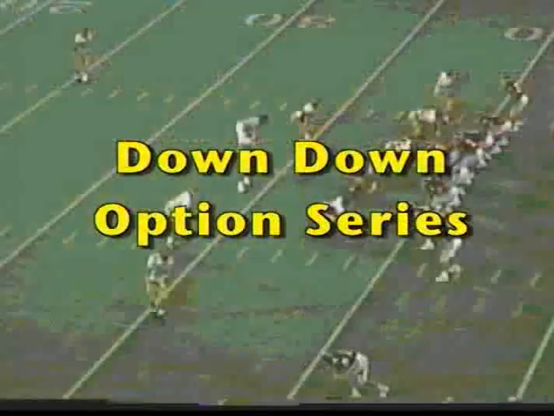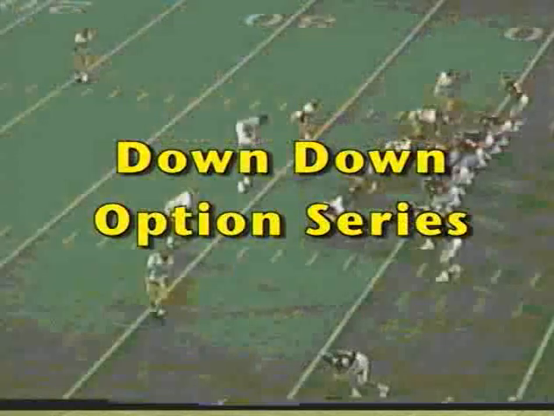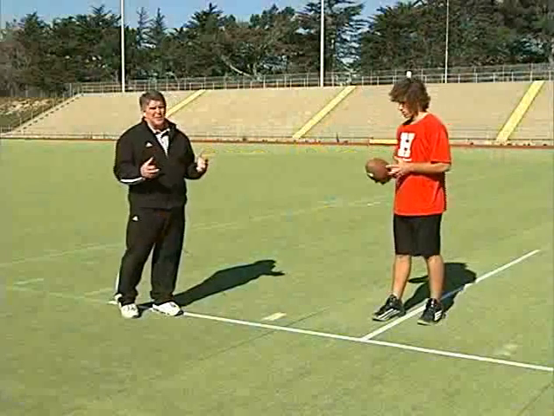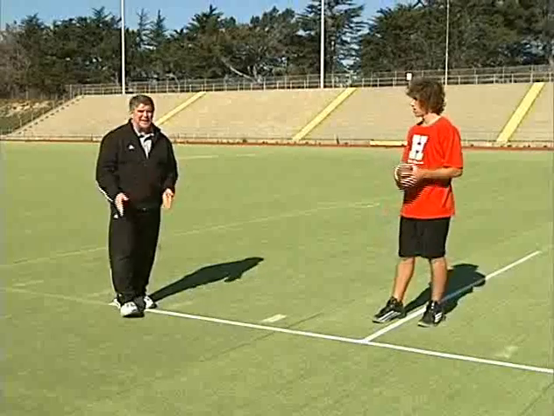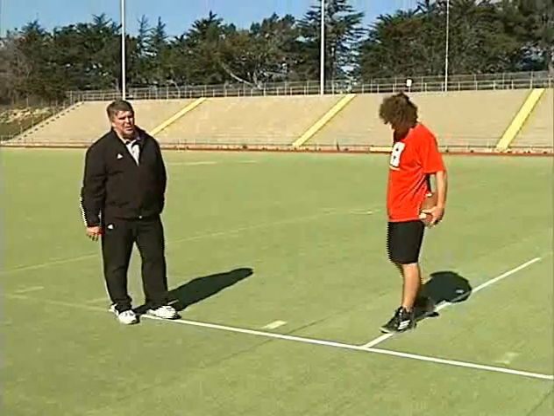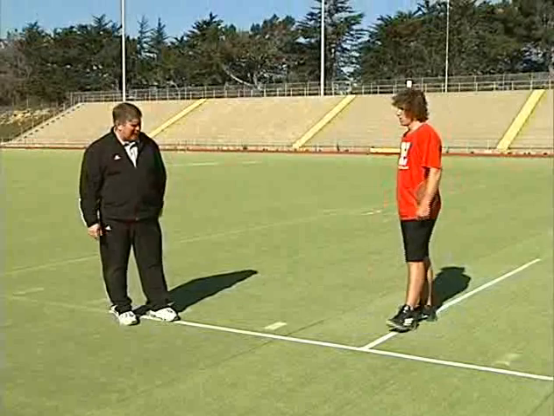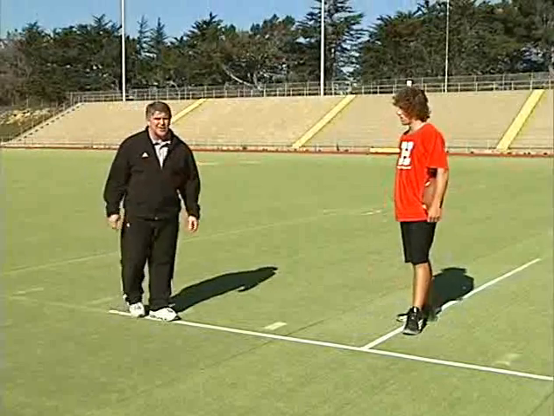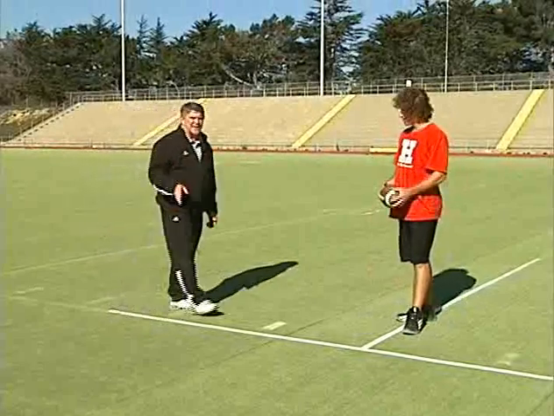Okay? The last series that we want to work on is our down option series. So the first play we're going to run is down. Some people call it belly G. Delaware terminology is 82 and 88 down for this play. So when going to the right, it's 82 down. Now, this is a fast hitting play.